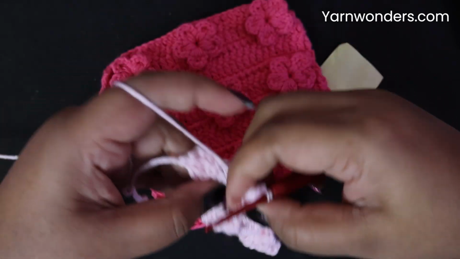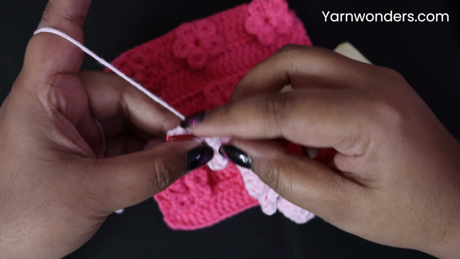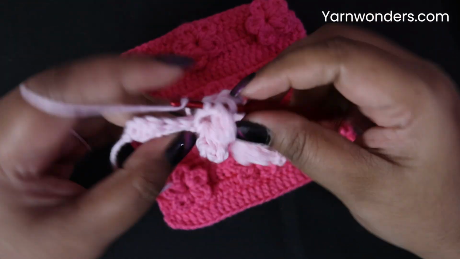If you want, you can add one more petal here as well. Now we are going to do the remaining 5 stitches.